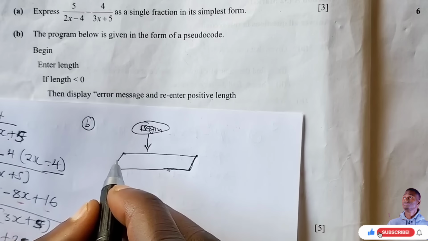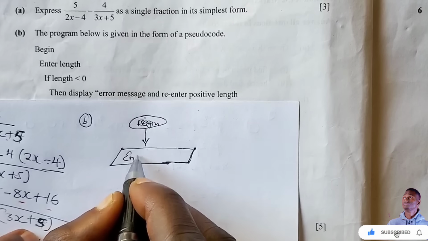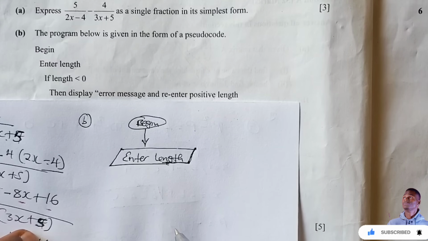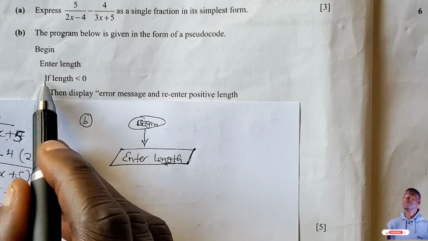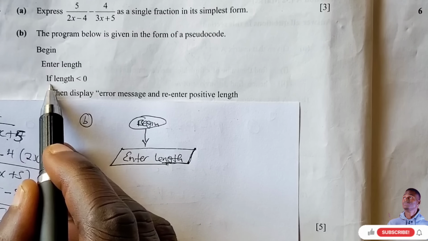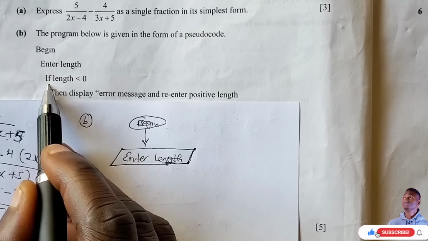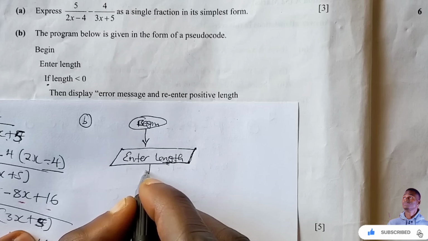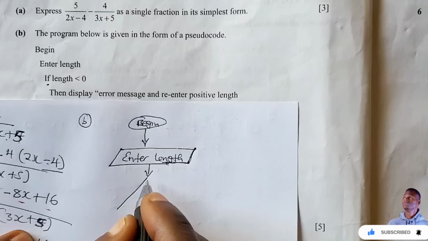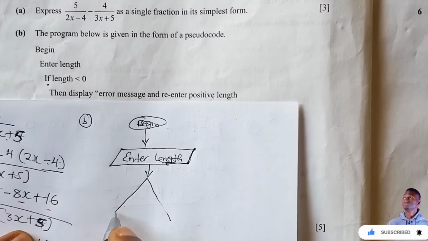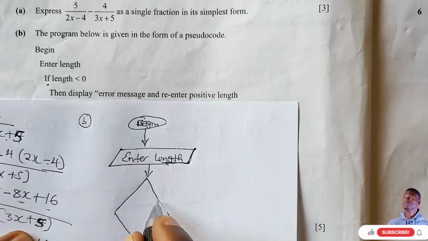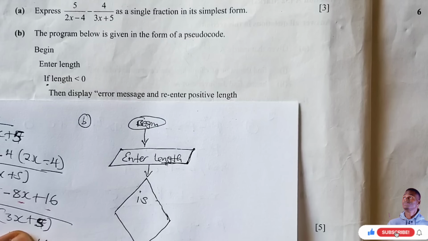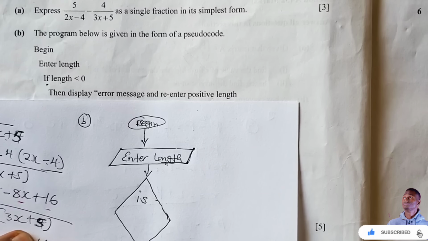Yes. Okay, enter. So we're going to say enter length. Then here they're saying if length, this is a condition. Whenever you see if here, you just draw a diamond shape or rhombus, this diamond shape. And instead of writing if, you ask yourself is. So replace if with is, right?